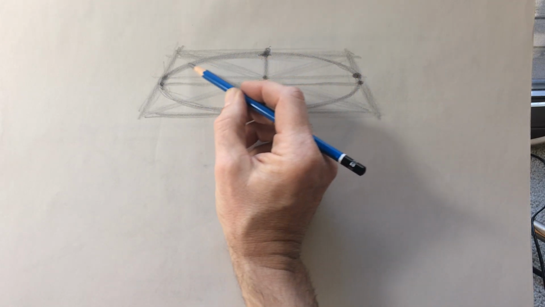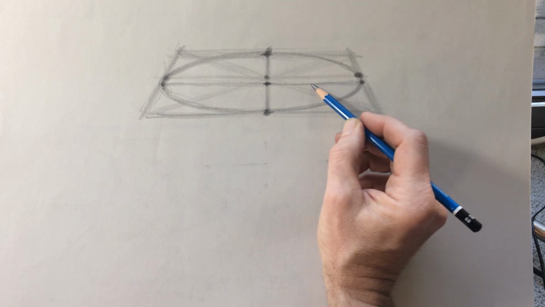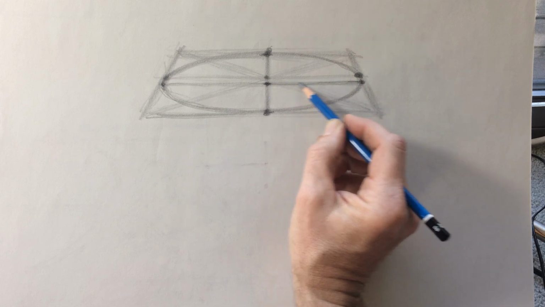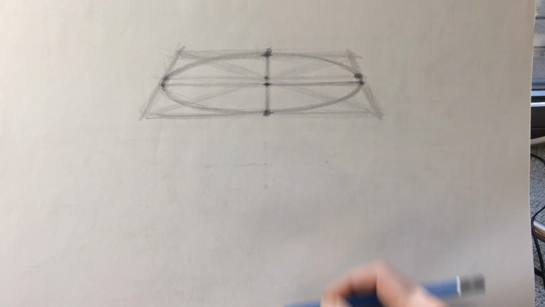So that ellipse will be something like that, and I'm being semi-non-technical, but hopefully that is making sense.